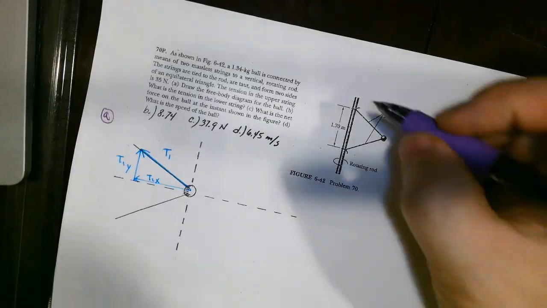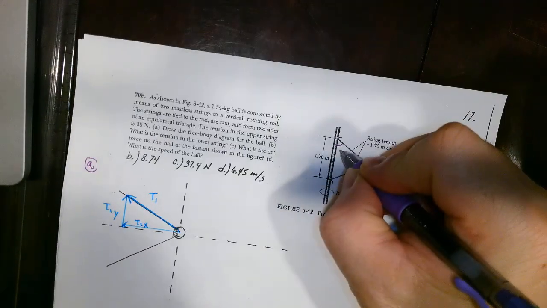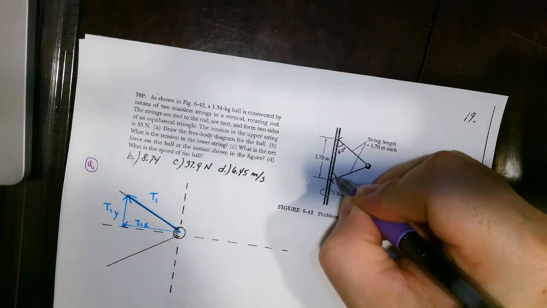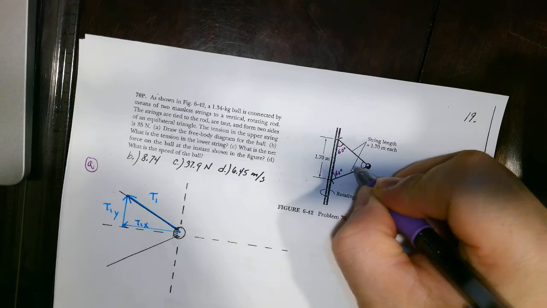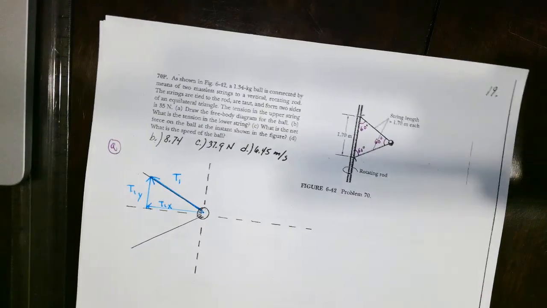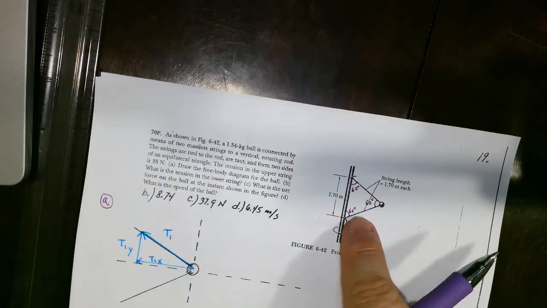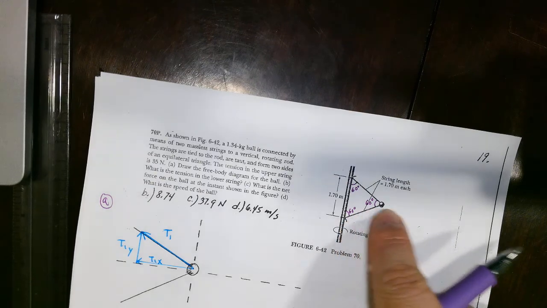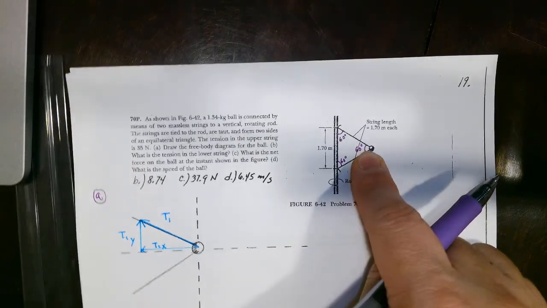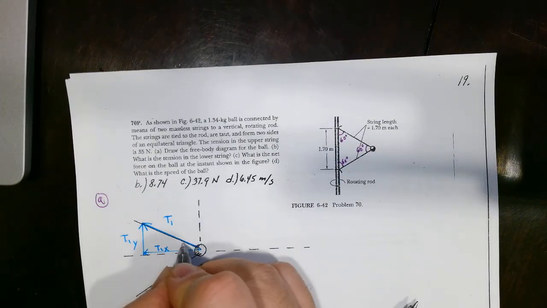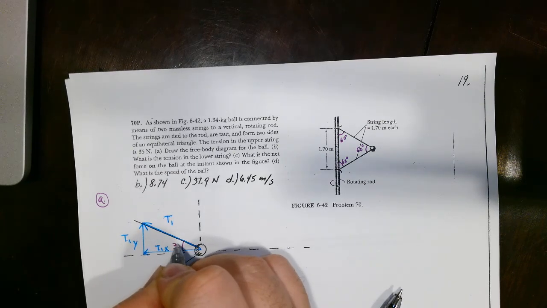Since it's an equilateral triangle, these are 60 degrees, 60 degrees, and 60 degrees. Because they're 60 degrees, I can split this 60 into 30 and 30. So this here will be 30 degrees.